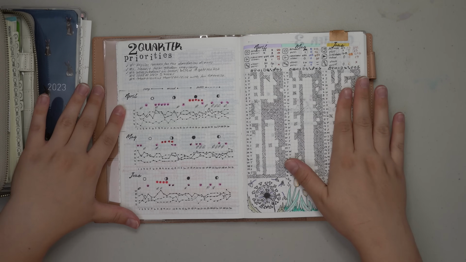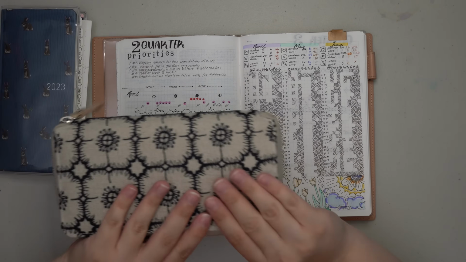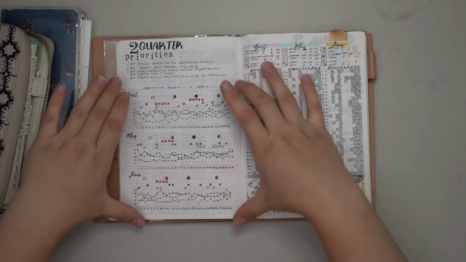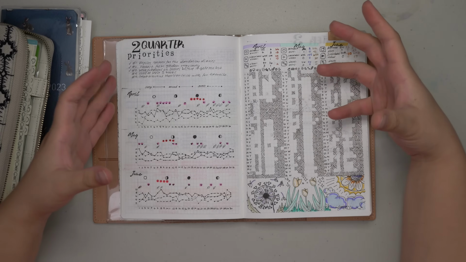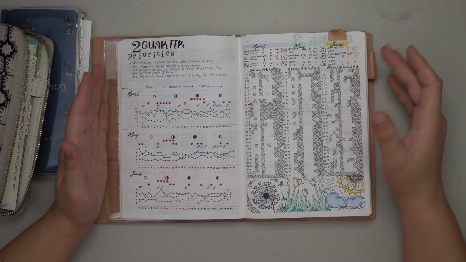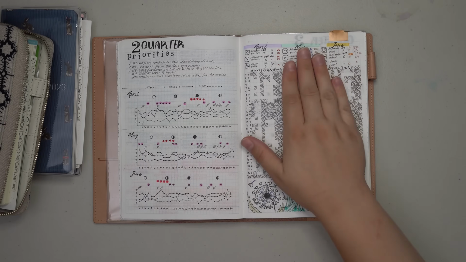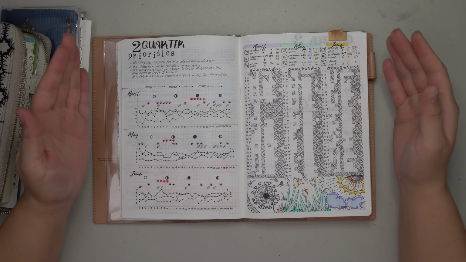So I literally have the same information that is in my health planner in this book, but I can look at it 3 months at a time. So if you wanted to look at something for 3 months at a time, this would be a really good setup for that. Obviously, everybody's a little bit different. Some people like to write things down, track things over here, write things down over here. Doesn't really matter, whatever your preference is.